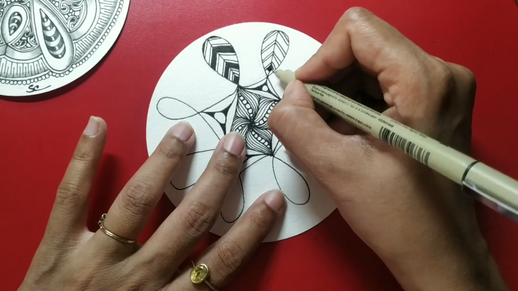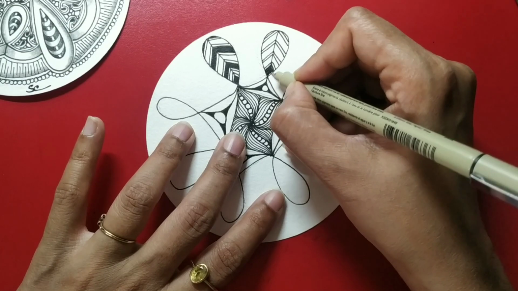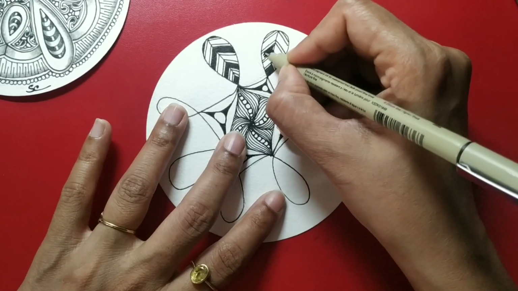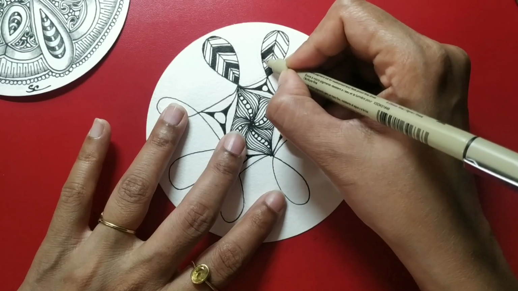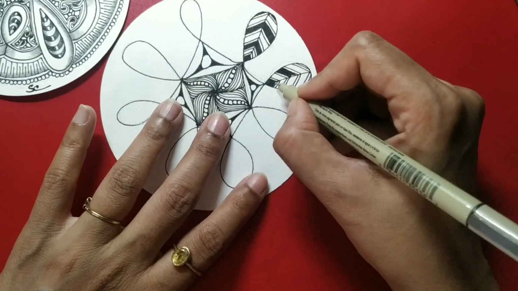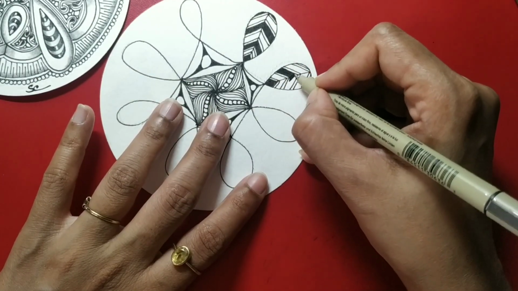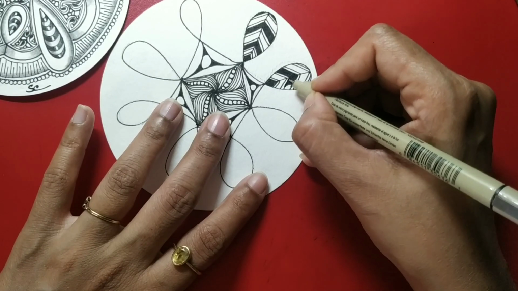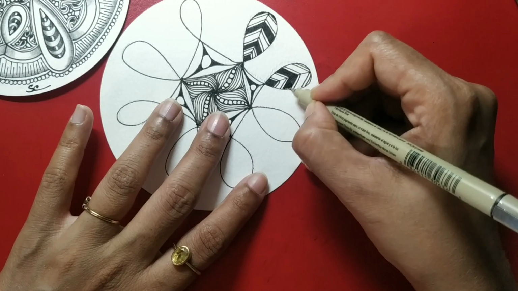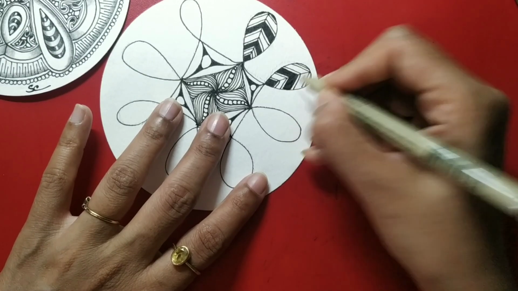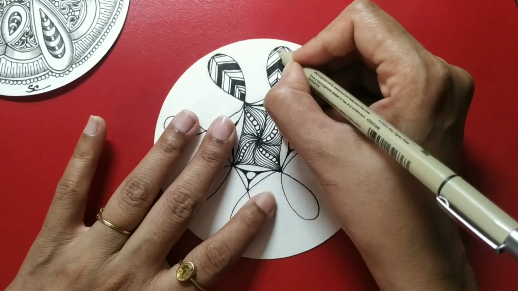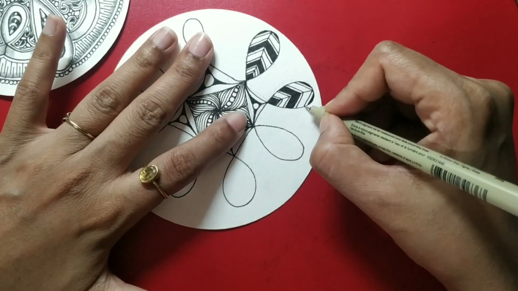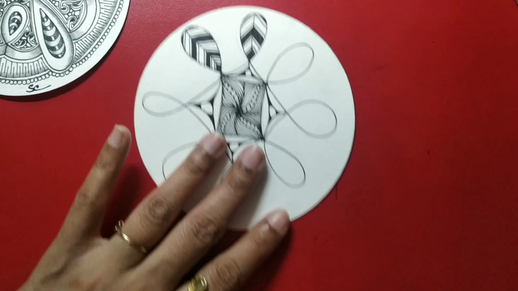And again, ink. Right, so I'm going to go ahead and do that for all my loops. You take your time, slowly, do it at your own pace.